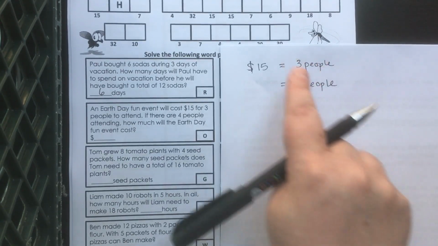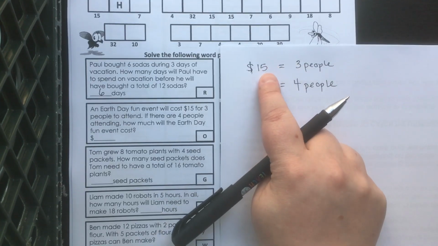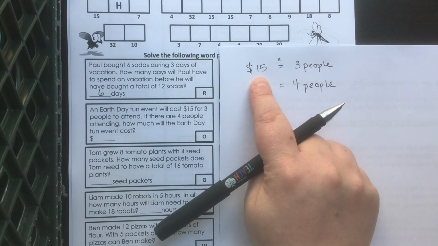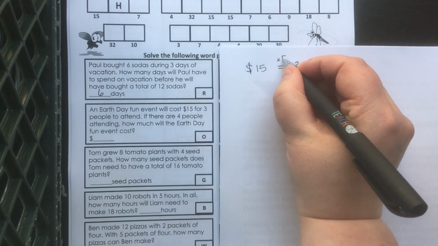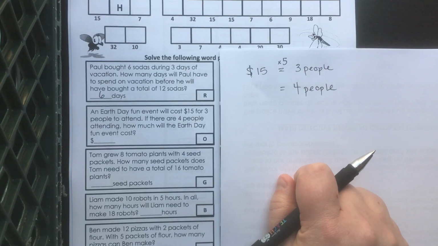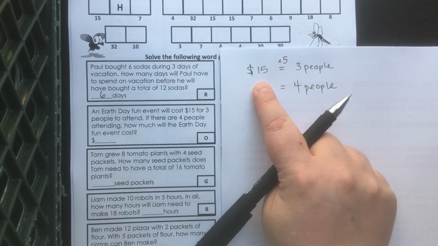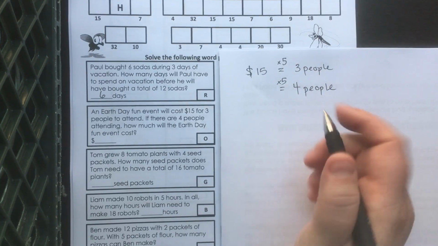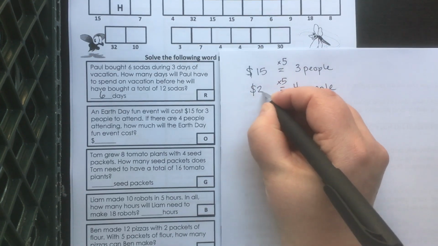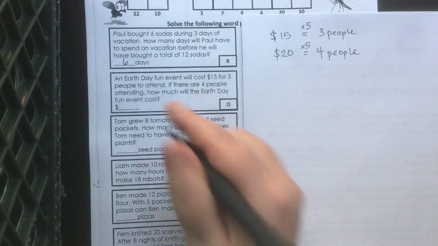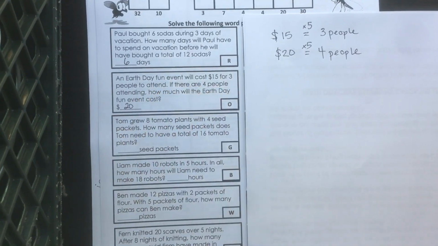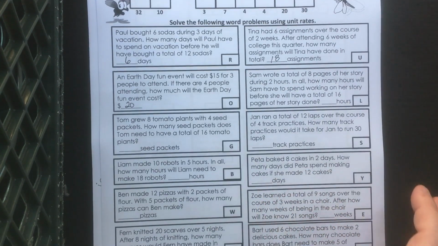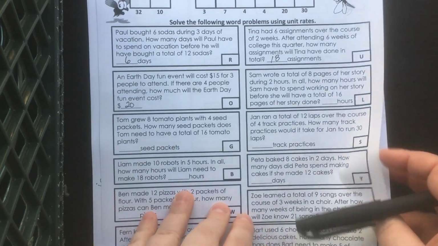All right, so again, think 3 people is $15, so it's times what? 3 times what is 15? Each person is going to cost 5, right? 3 times 5 is 15. So same thing, 4 times 5 is 20. All right, so set up your problems the same way. You have a few more practices on this clue.